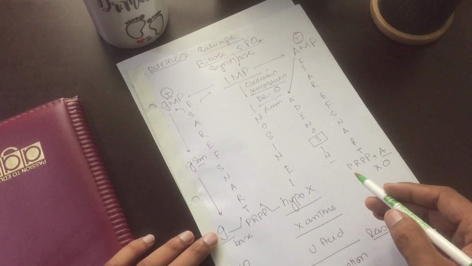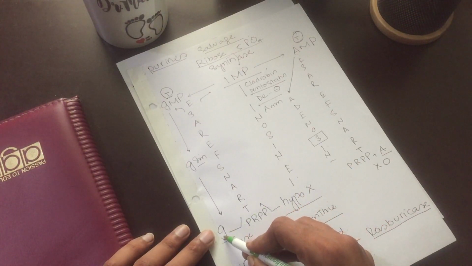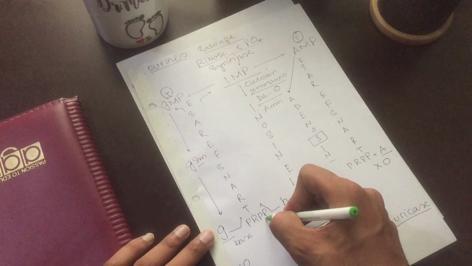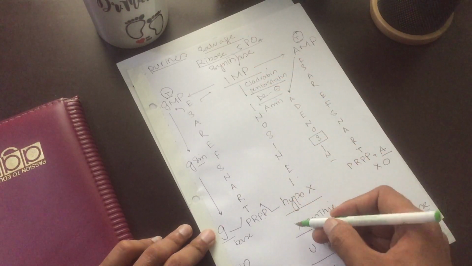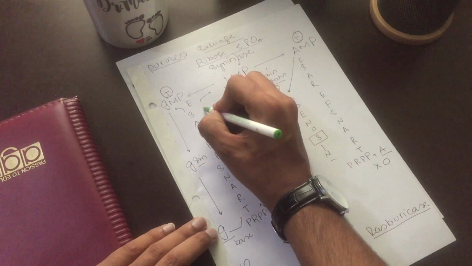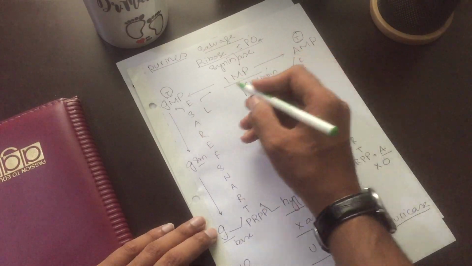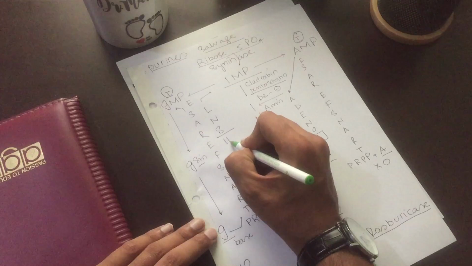And also we have this HGPRT enzyme. If there is a deficiency of HGPRT, which is hypoxanthine guanine phosphoribosyl transferase, then we have the condition known as Lesch-Nyhan Syndrome.